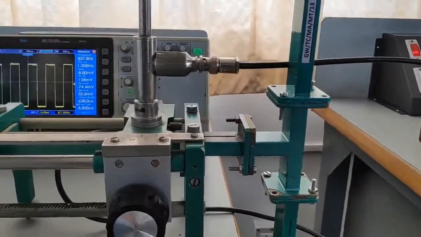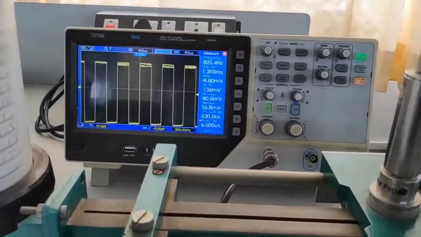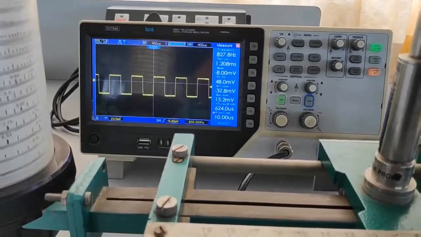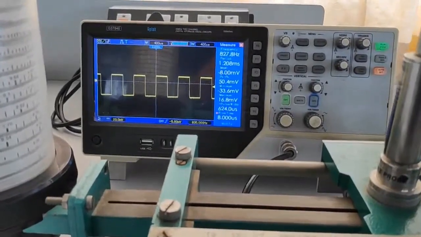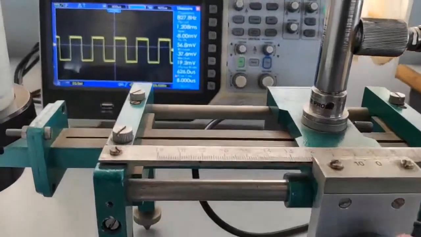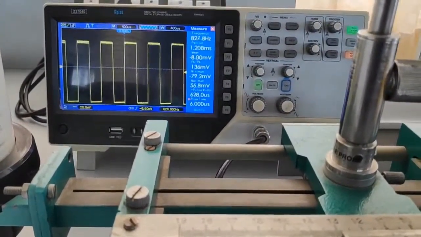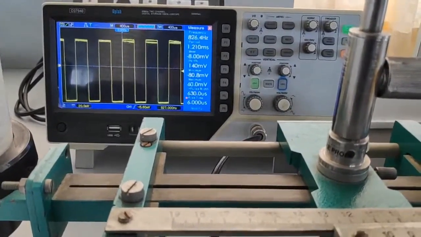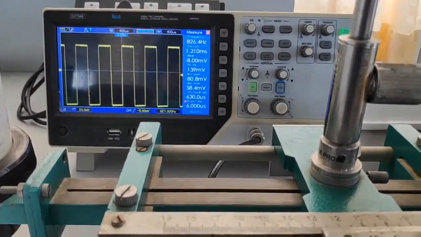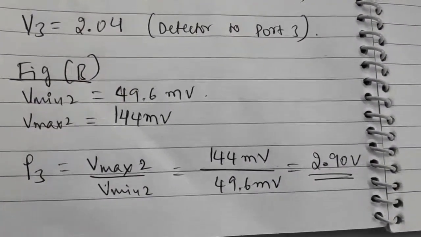Use the SLC knob, and measure the Vmax and Vmin. So this is our minimum voltage, it is 49.6 millivolt. Now continue to find the Vmax. I got 144 millivolt as the maximum voltage, that is our Vmax. Now I have calculated the VSWR of port 3.